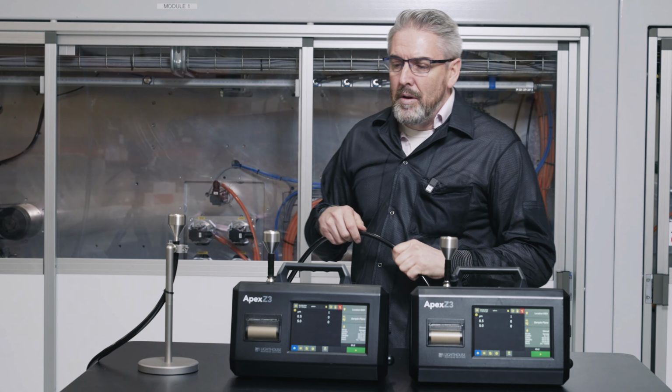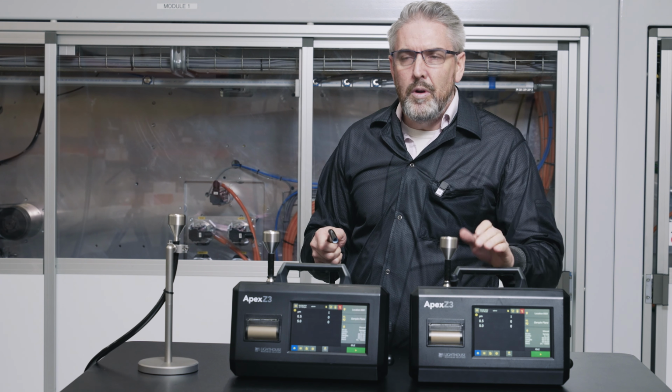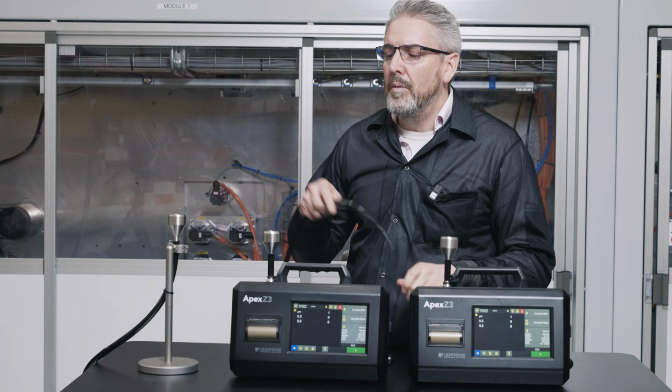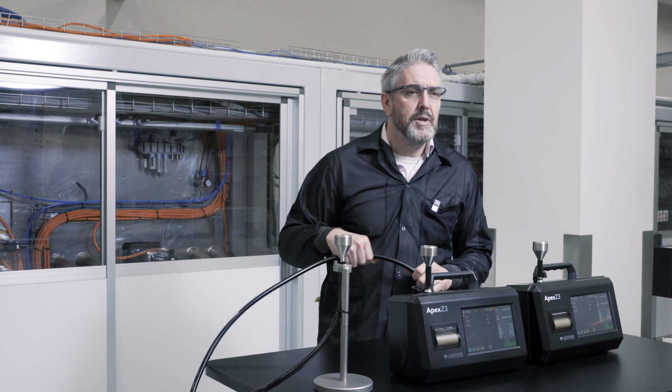And we will connect everything together, run one of the units without the tubing, one unit with the tubing, and we're going to look at the ratio of counts.